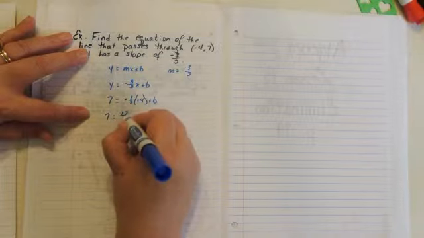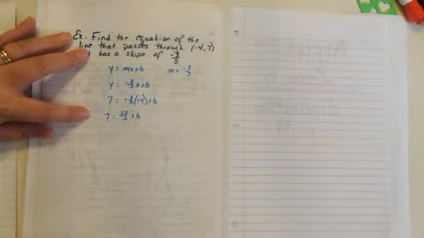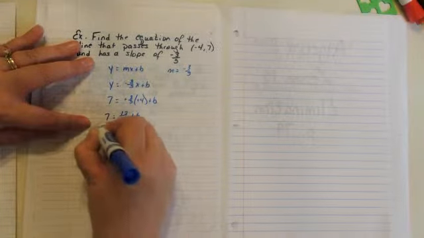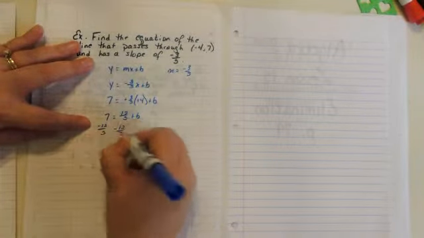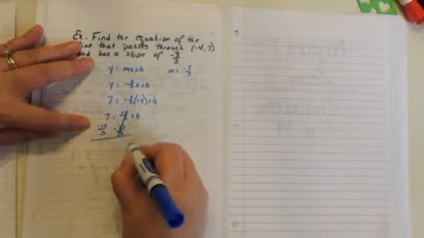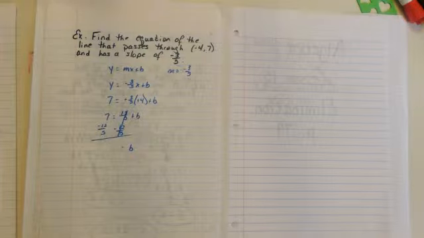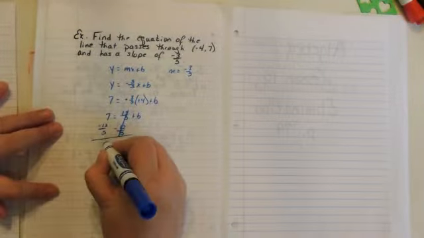We have 12/5 plus b. Subtract 12/5 from both sides. That's going to cancel. And b equals, well, 7 is 35/5, so we'll have 35/5 minus 12/5, which is 23/5.